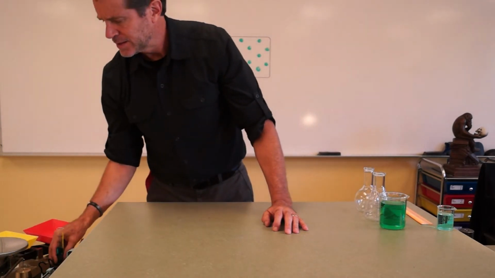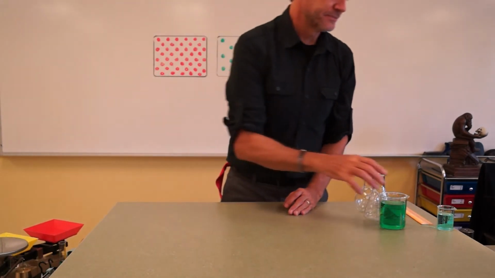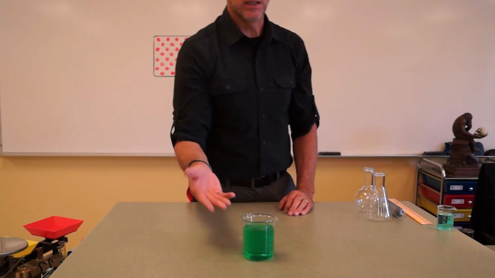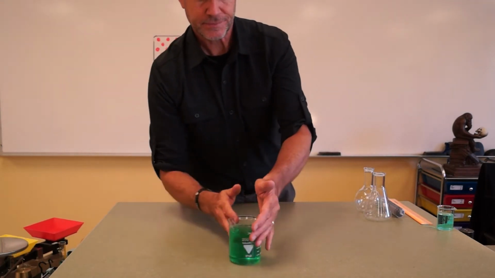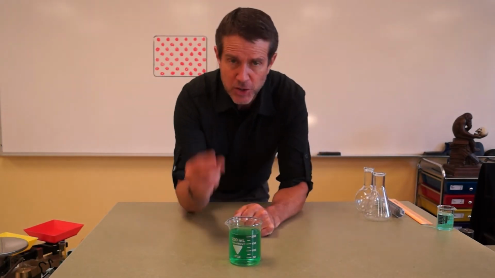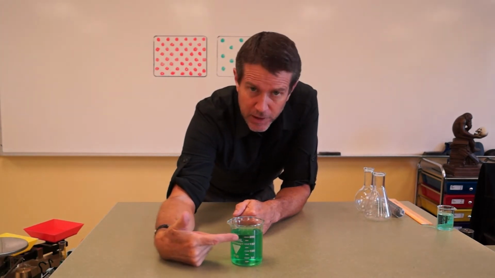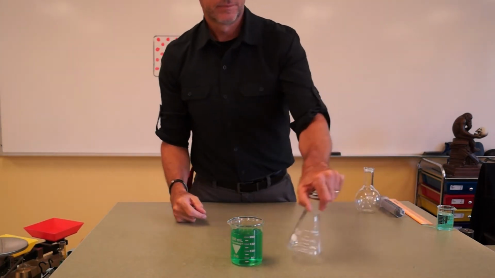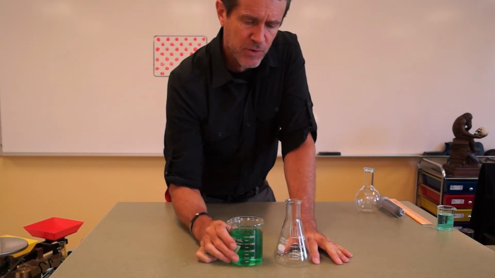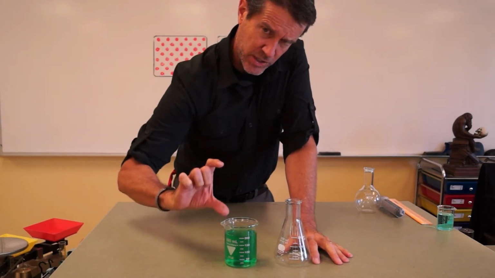Okay. Let's talk about liquids. Here's a liquid, lovely green water. Two things about liquids: definite volume, but no definite shape. The volume on this guy, 200 milliliters. Its shape right now is sort of like a cylinder. It's round and standing tall.